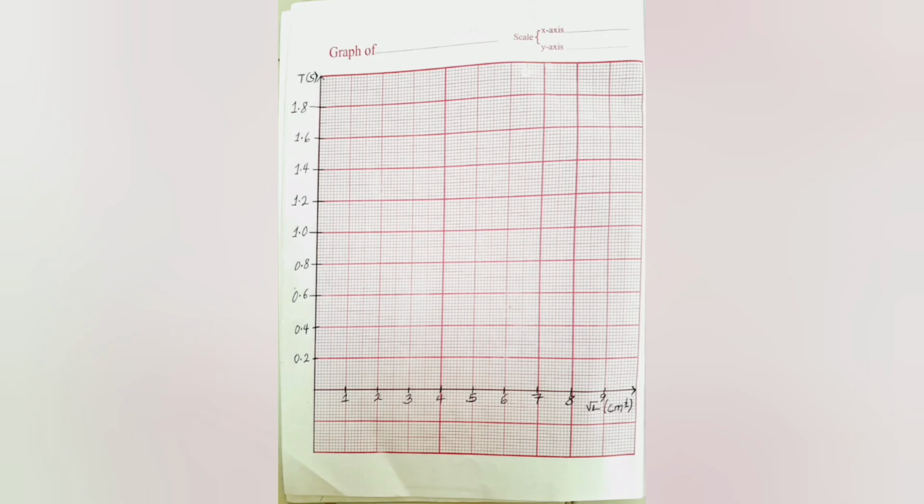We do something similar for the root L axis. Recall, our scale for root L axis is 2 centimeters represent 1 unit. This means we count in ones. That is 1.0, 2.0, 3.0 and so on. The graph before you plot will look like this. This shows 2 centimeters represent 0.2 seconds on t-axis. And 2 centimeters represent 1 root centimeters on the horizontal axis.